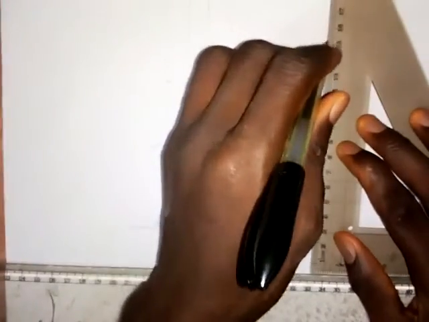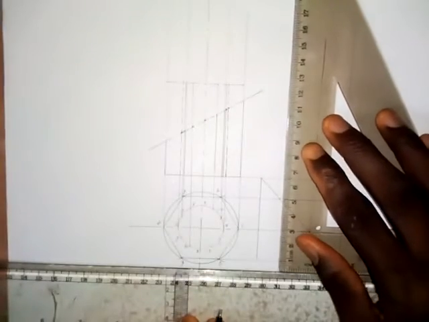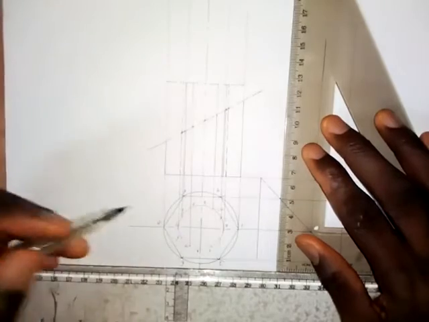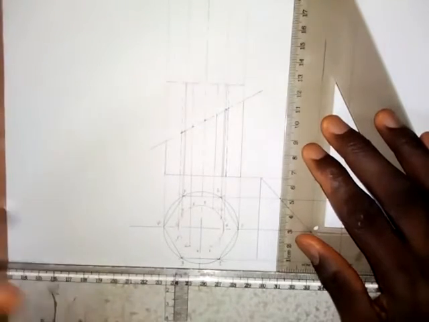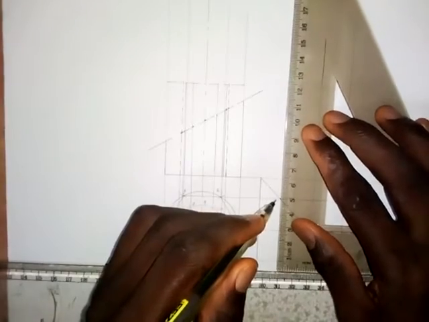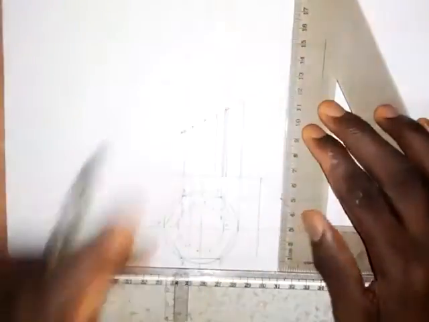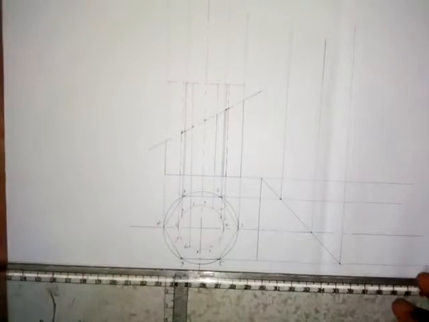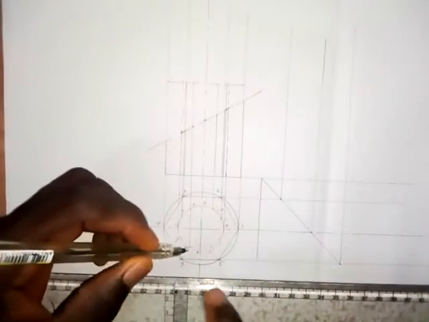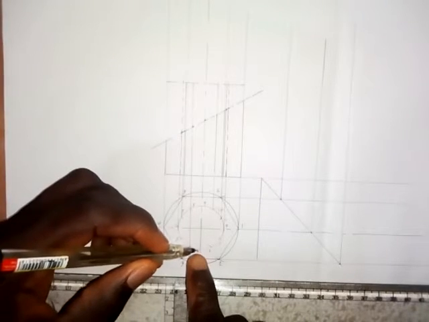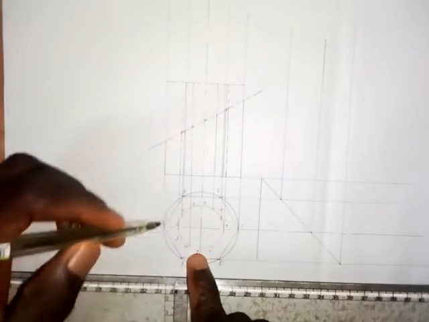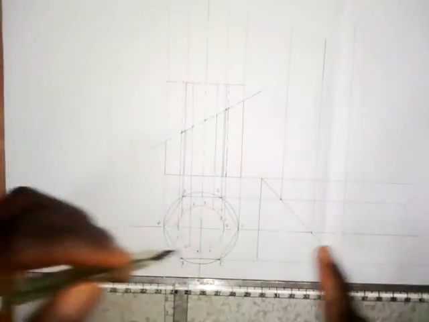Though it will not look like a center line in the end elevation, because this is a corner. By the time you are looking at it in this direction, you will see this corner. It will be a thick line. So we also produce this. The next thing we need to do is produce lines from each of the points on the circle.